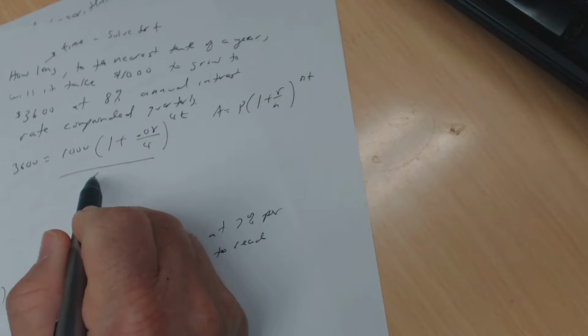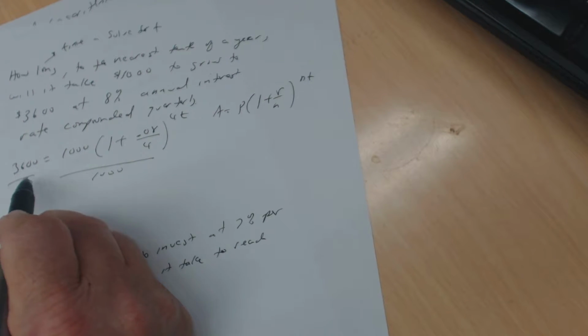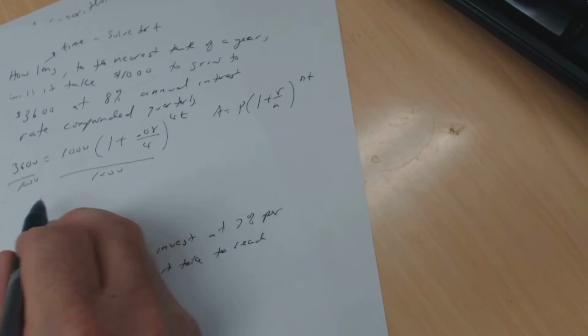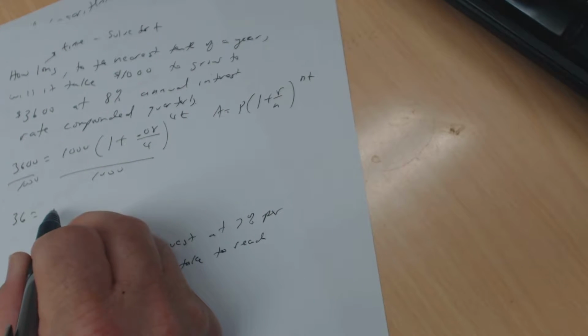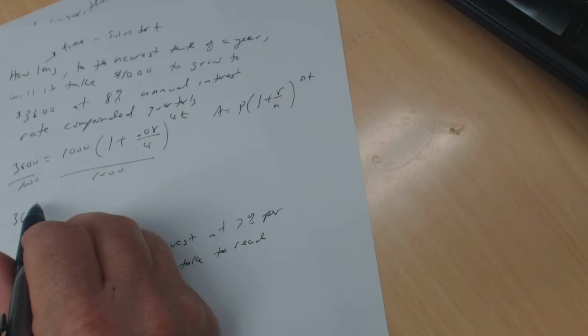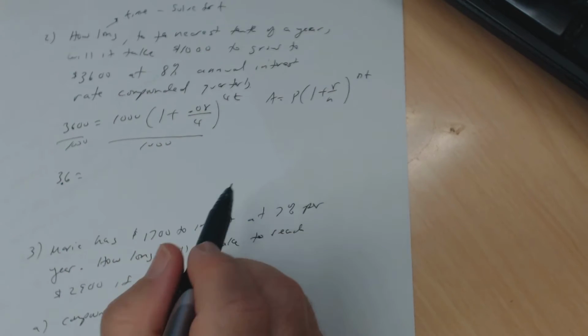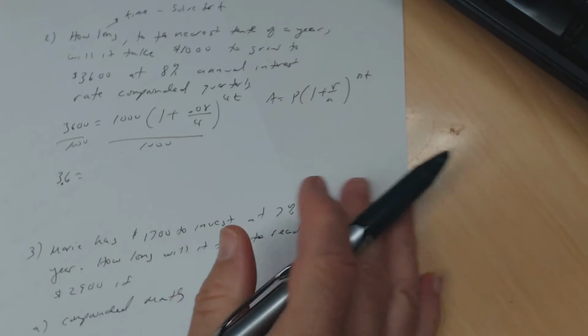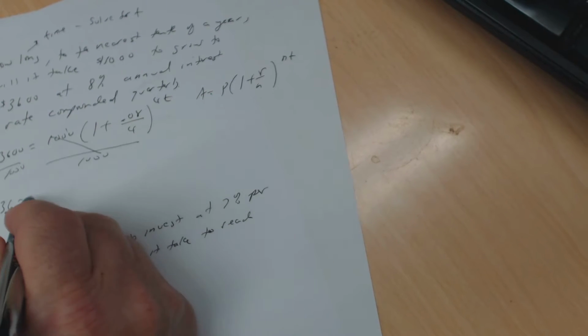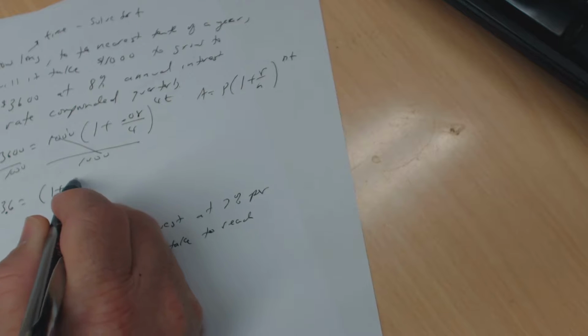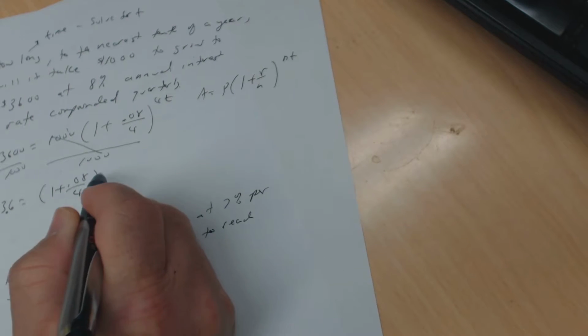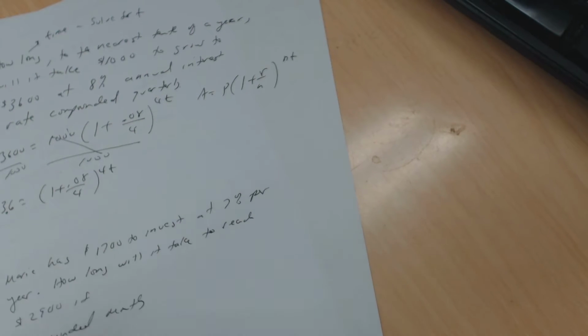So if I divide both sides by 1,000, 3,600 divided by 1,000 is, I'm sorry, it's not 36, it's 3.6. So 3.6 is going to equal 1 plus 0.08 divided by 4 raised to the 4t power.